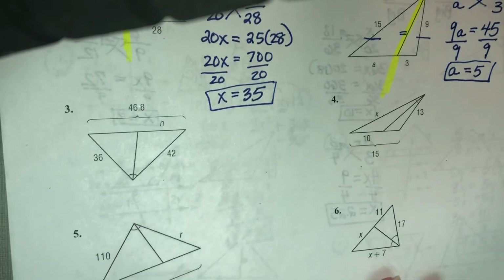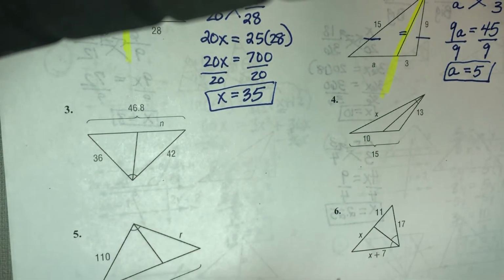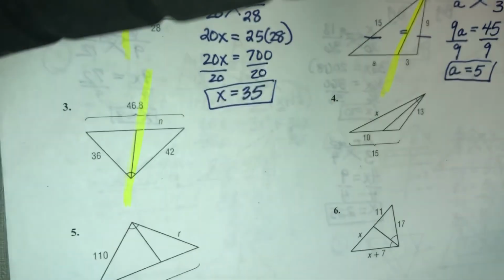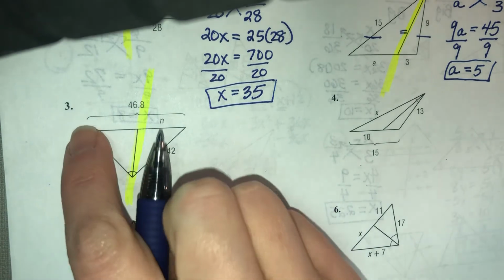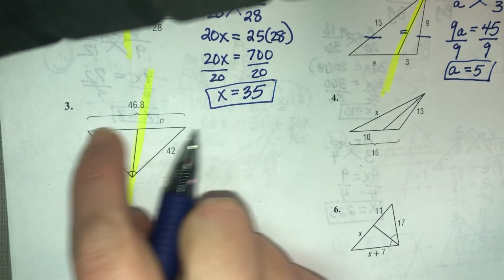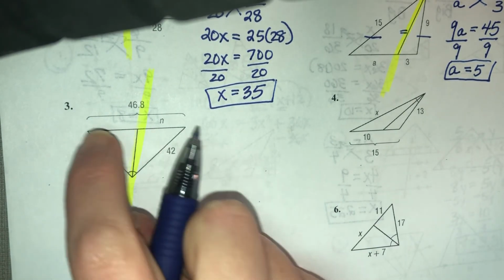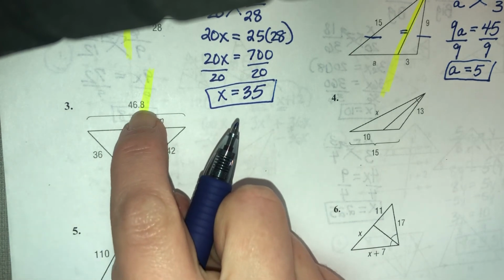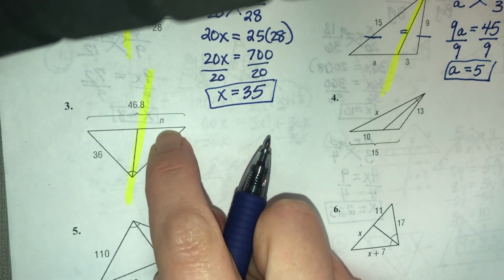All right, let's look at number 3. This one is a little bit more complicated. It's going to involve a little bit of algebra, okay? I still am going to think of this line as splitting it into 2 parts, but if you look at the left side, I don't know what's on top here. There's nothing here. They give me the big long piece is 46.8, and then this side is an n.